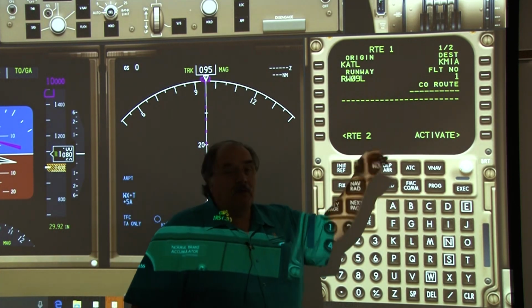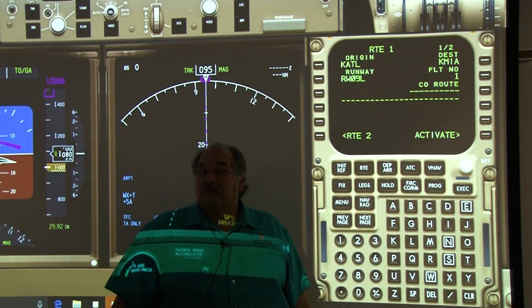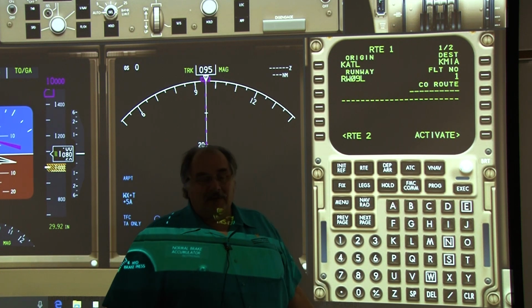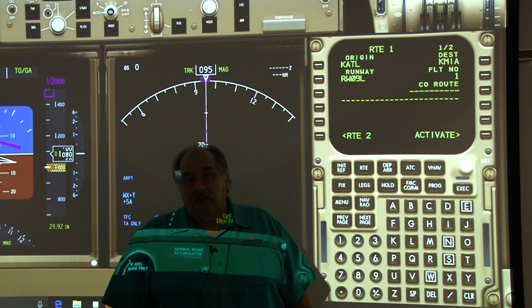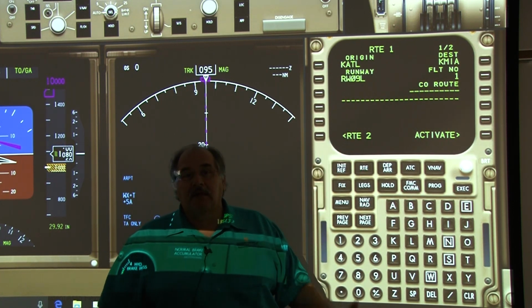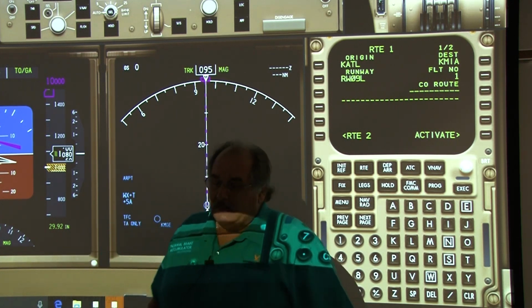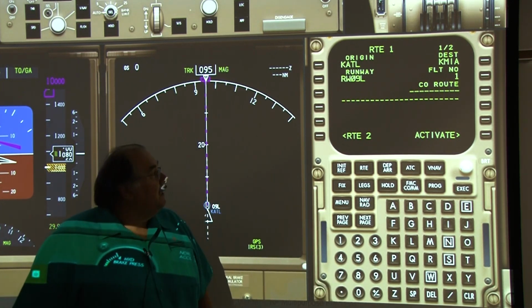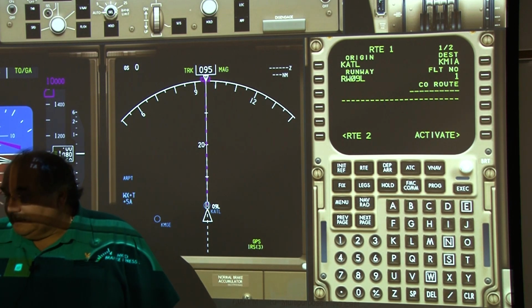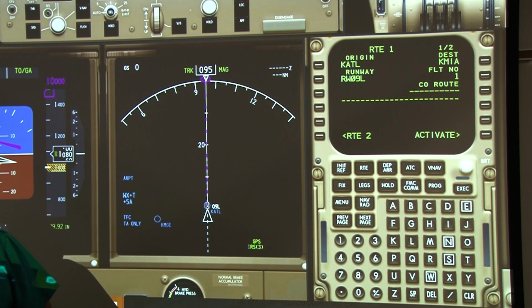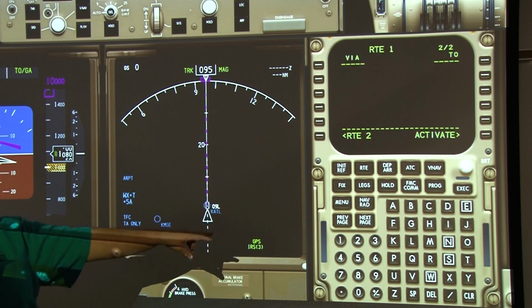Below that, company routing, we don't mess with company routing. Company routing simply means this. If the company has a route for this route, it would give you a series of letters and numbers. Simply input that. It would auto-populate your flight plan for you, saving you a lot of time and effort, but not in this class. Okay, so the next part of the route is, let's go and start programming the route in by simply pushing the button that says Next Page.